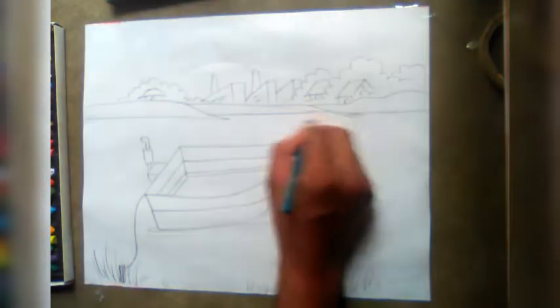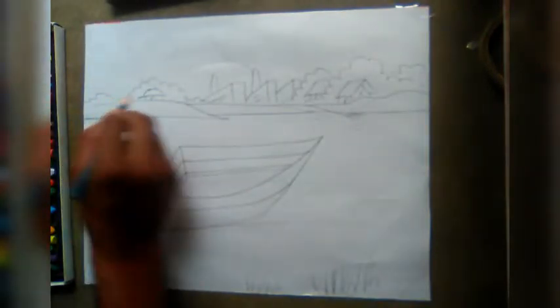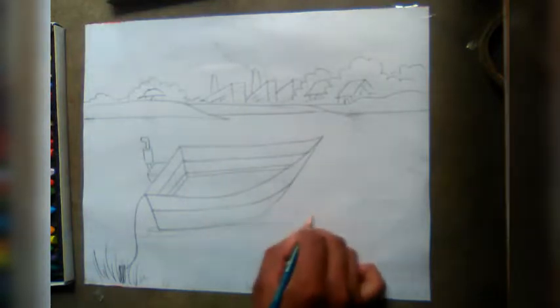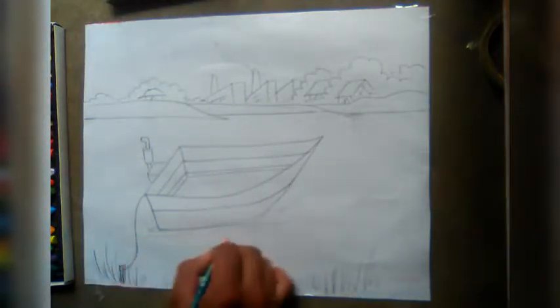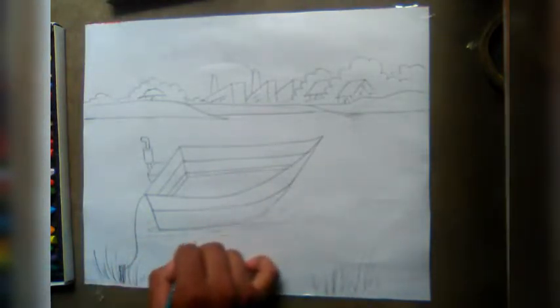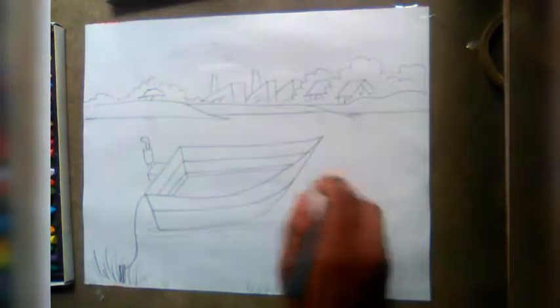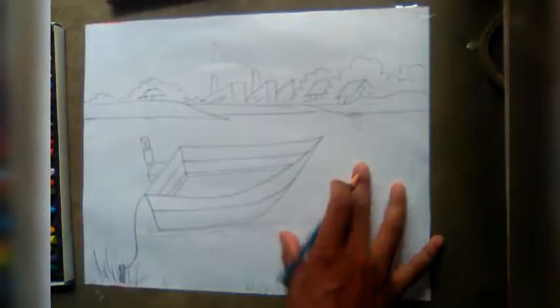Now the shadow of these two cottages and this one will be on the water. Here the length of the boat is too short, but you can also increase the length of this boat on this side. Now I color it.